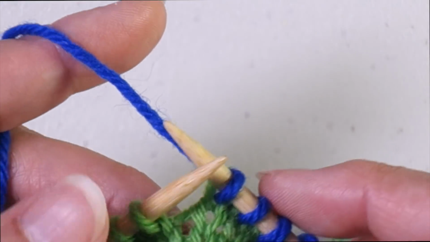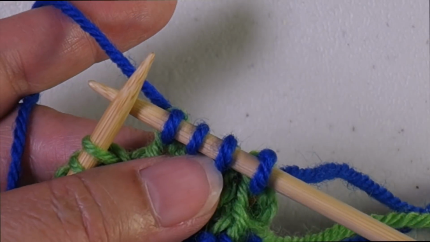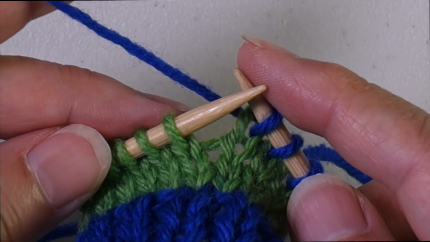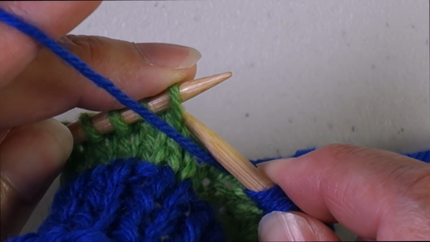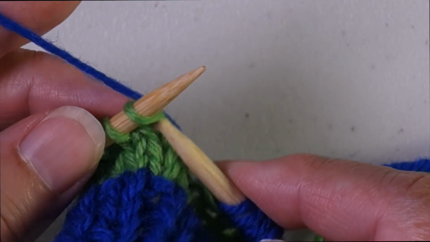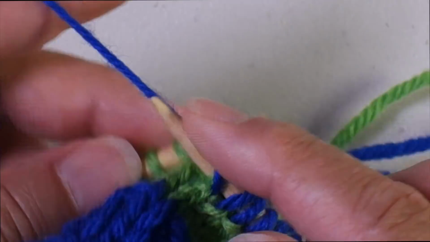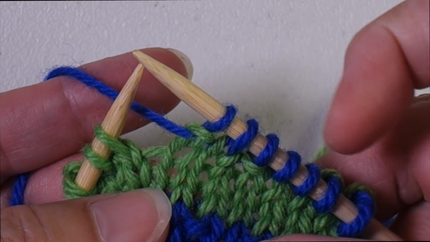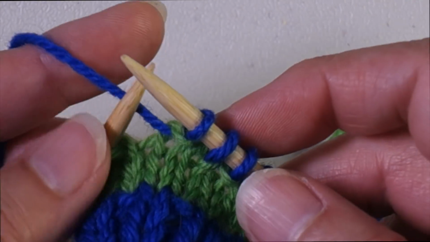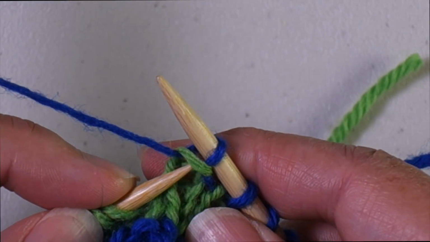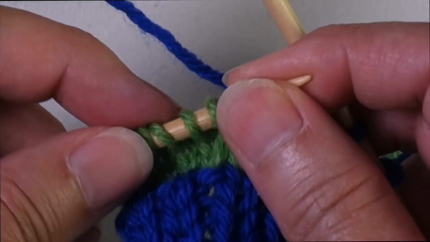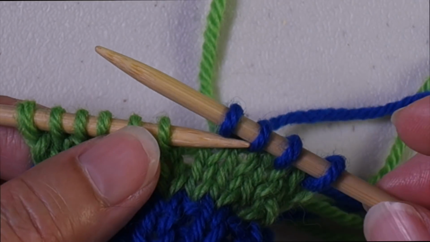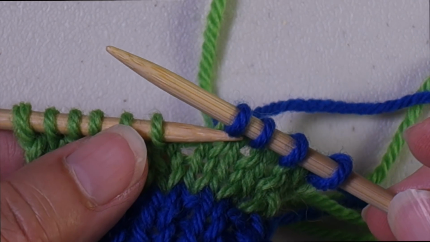If I want this blue section to be in some other stitch pattern, like if I was going to do seed stitch and I started working that right now, the green stitches are getting the seed stitch pattern now, not the blue. The blues haven't become knits or purls yet. There can be some special challenges when knitting stitch patterns and colors and changing colors. And I've done a separate video on that I'll link to at the top of the video.